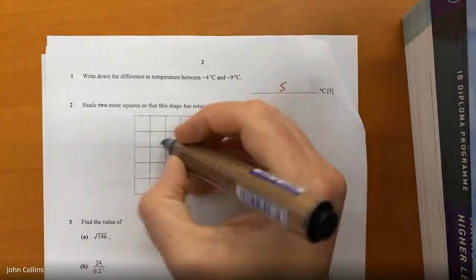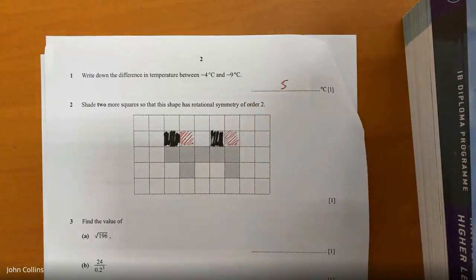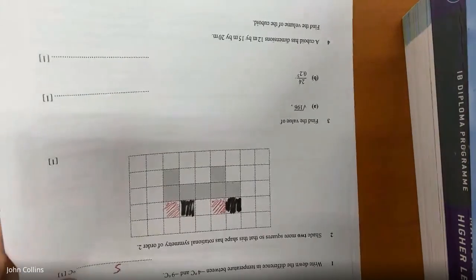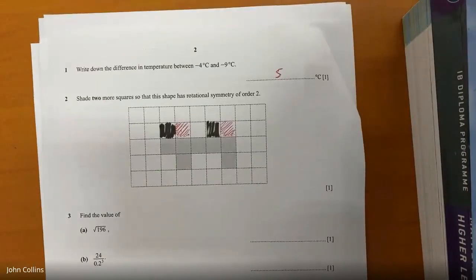You need to move them one over, so the actual answer would be here and here. Yeah. Because when you rotate that, it'll look the same. Yeah, it does. Alberto's right. I was wrong. So here and here. Yeah, that was it. That was tricky. Just for a mark, that was tricky, I think.